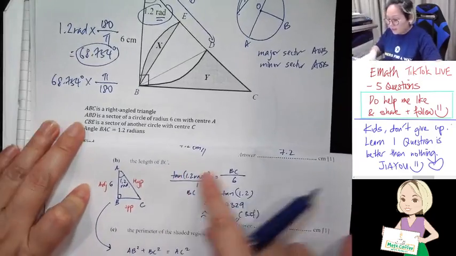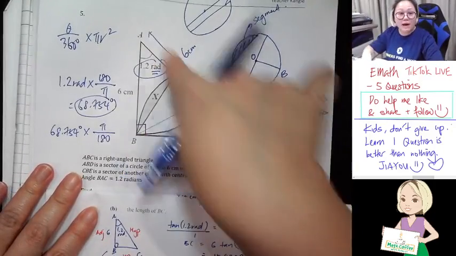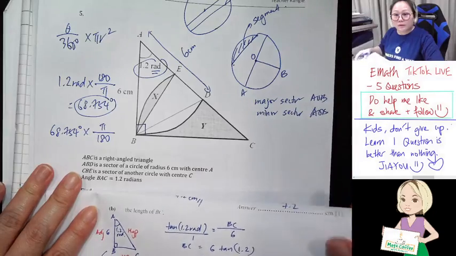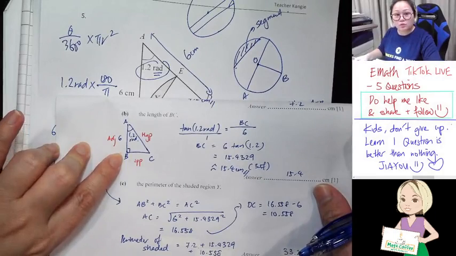Okay, B. So the length BC, look at this question. BC is over here. So remember this one was a right angle triangle. After that, what I did was I drew a right angle triangle here to see clearer.